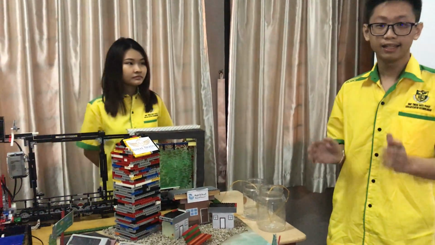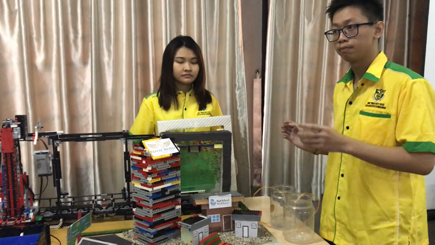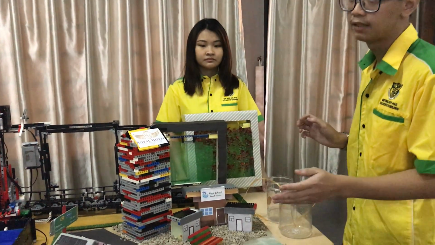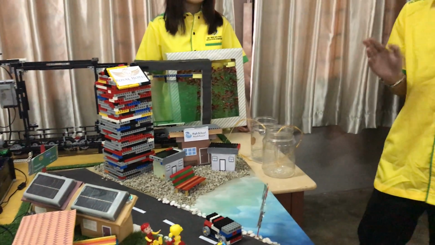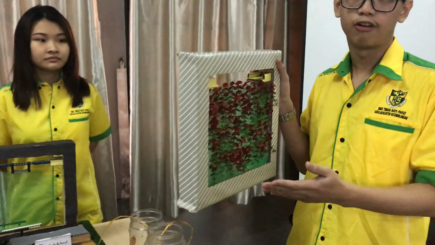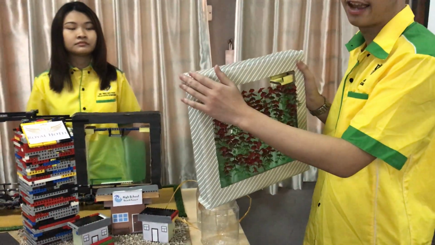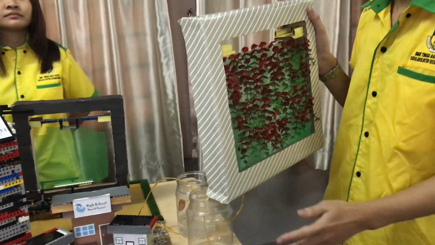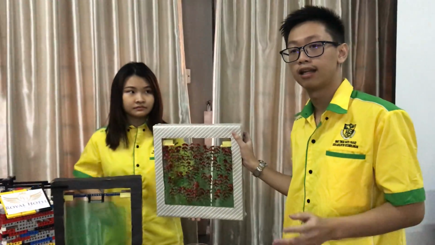Next, the panel can be used in the playground. This is because the panel is strong in structure and more durable, so that it will not be destroyed easily. Not only that, the panel is safe for the children because it does not have any sharp edges. Moreover, the panel can raise the awareness of the children towards the environment.